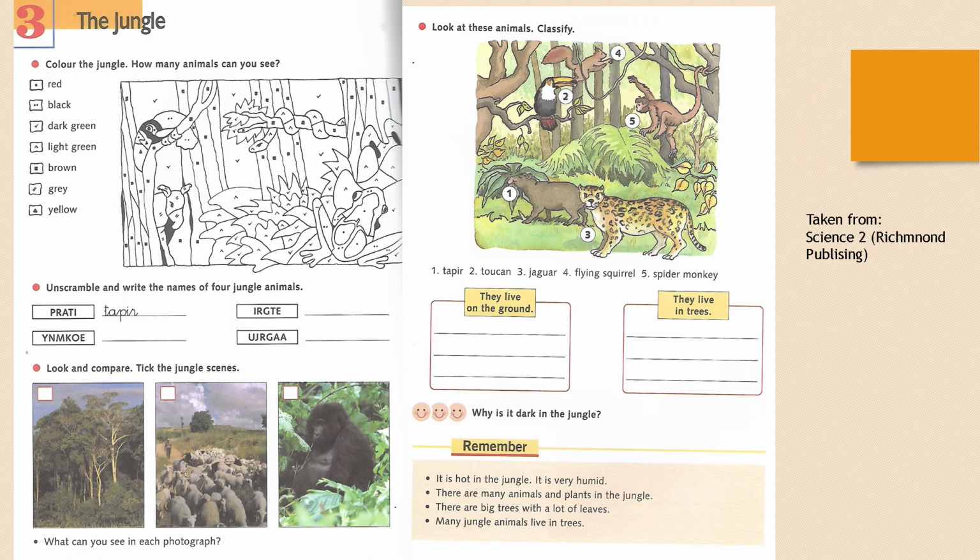The tasks on the right consist of solving a problem, that is, using intellectual activity, using logic to determine whether the animals live on the ground or in the trees, and then to decide why it is that jungles are dark. In all cases, children will have to use their cognition in order to identify the answers to these tasks, and they will have to use language to convey their answers.